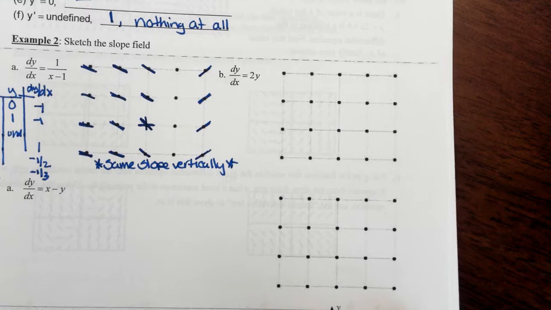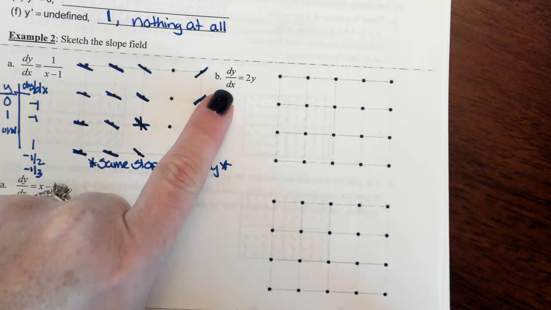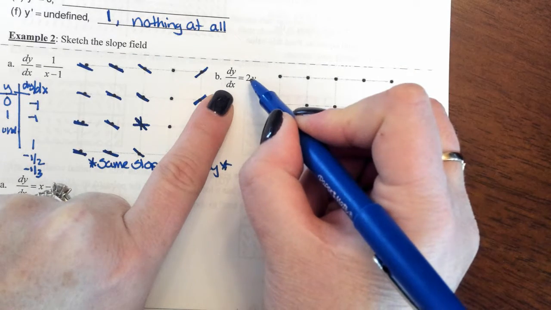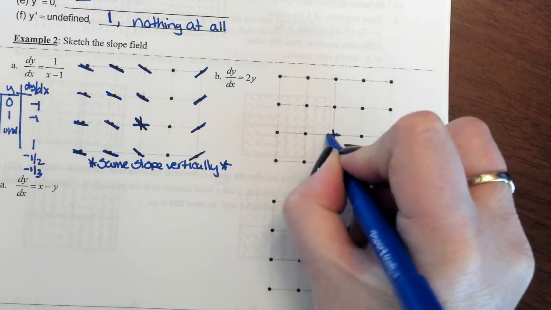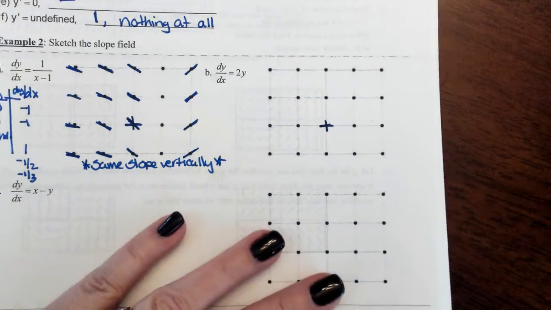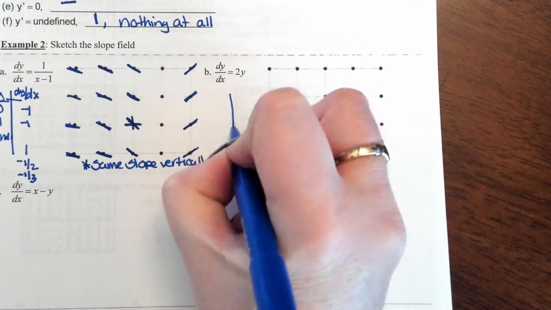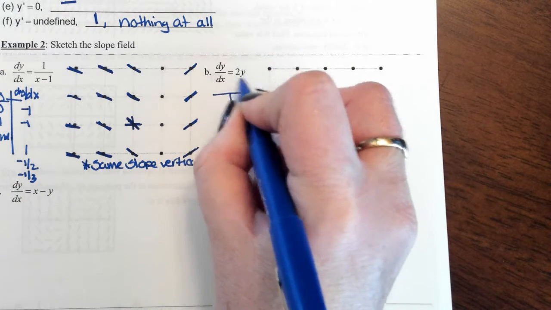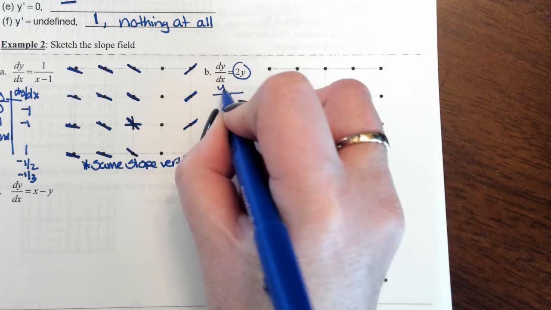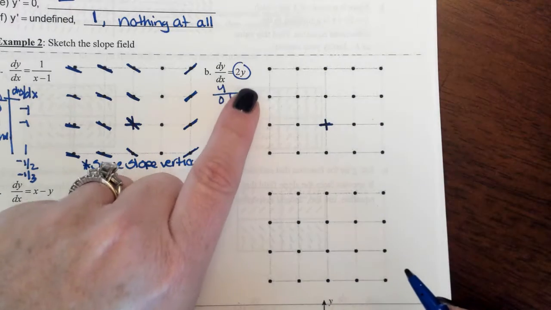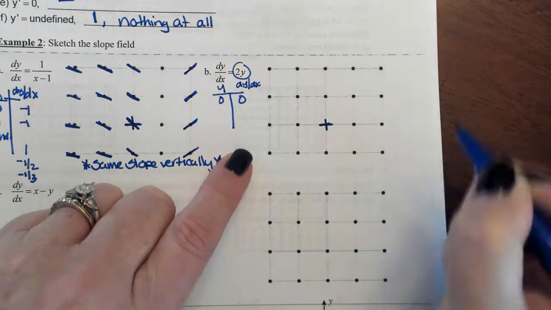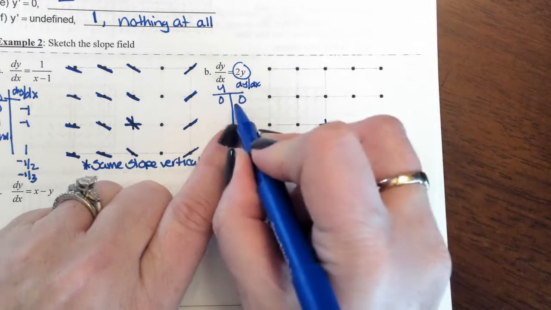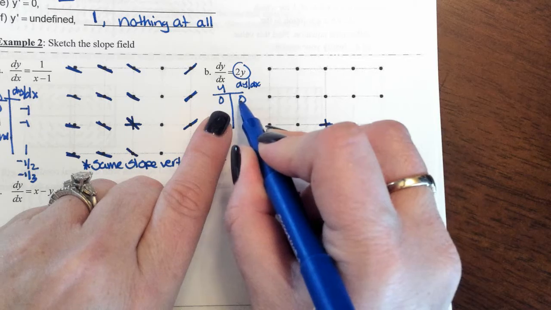So now let's take a look at B. This is an example of a differential equation where you just have a y in it. So again, put your x and y axis somewhere on the grid. Starting with, again, notice there are no x's, you just have y values. So starting with a y value of 0, the slope will be 0. So anywhere where your y coordinate is equal to 0, you're going to have a 0 slope.